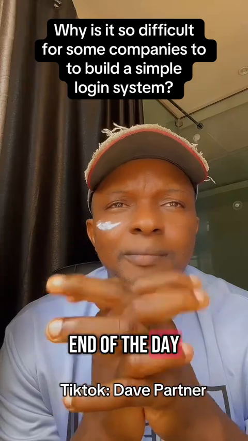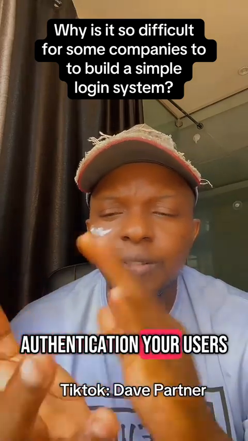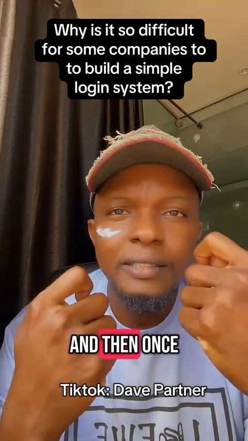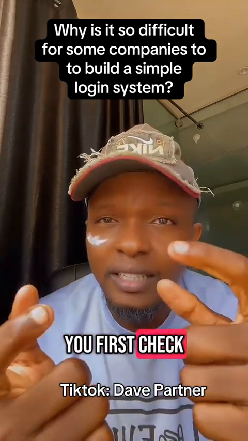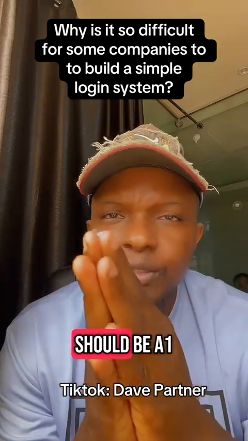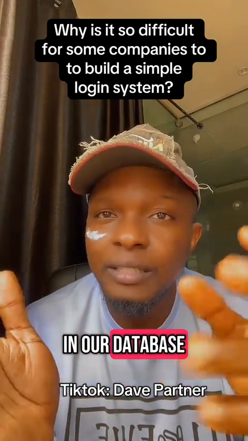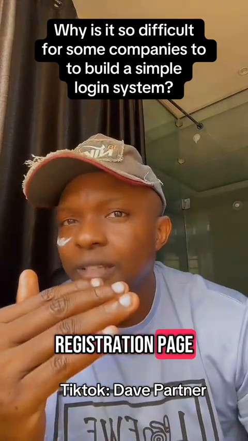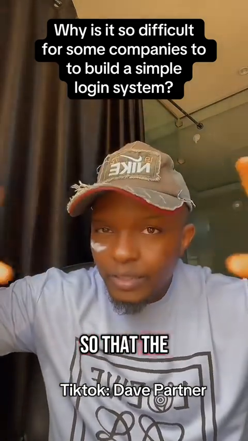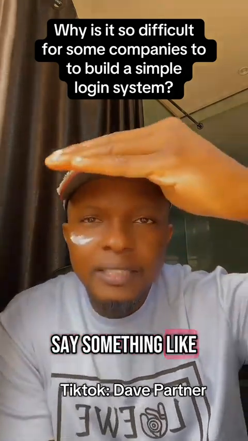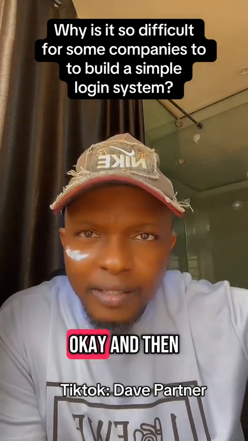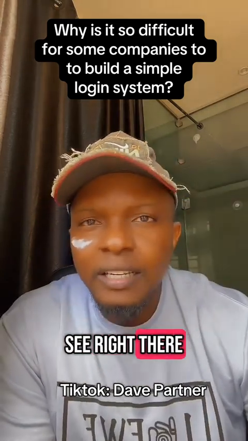So at the end of the day, the simple way to build authentication: your users come to your page and enter their email. Once they enter their email, you first check whether the email exists in your database or not. If it doesn't exist, the next page should be a warning: this email does not exist in our database. And that page should be the registration page. So you create a warning and write out the email again so that the user will see it. You can say something like, this email does not exist in our database, please verify that you entered it correctly. And then what they will see right there is the registration page.